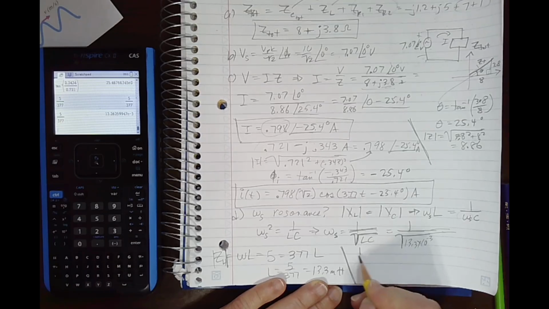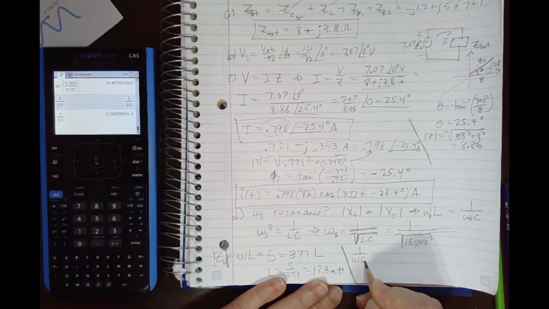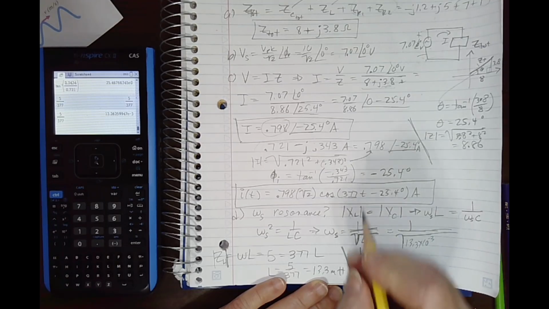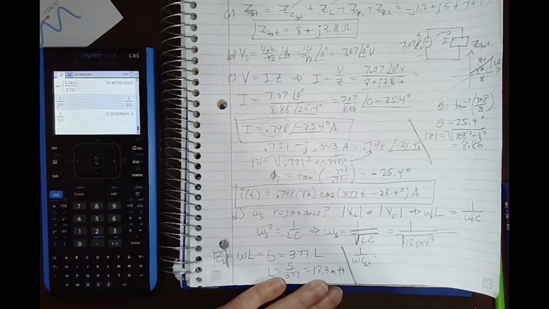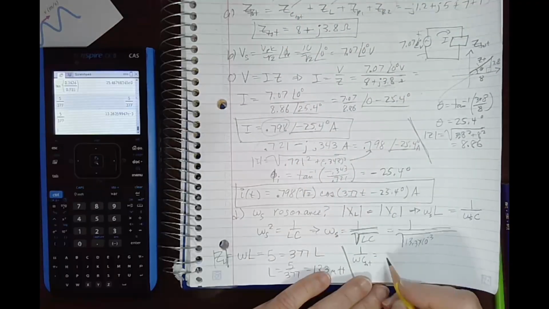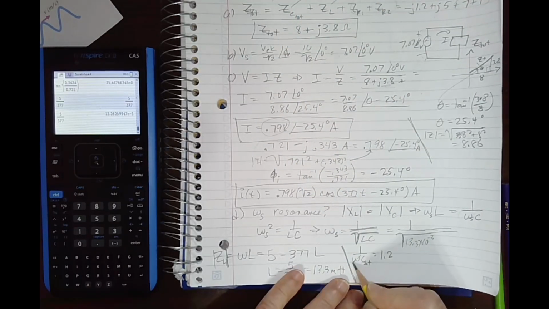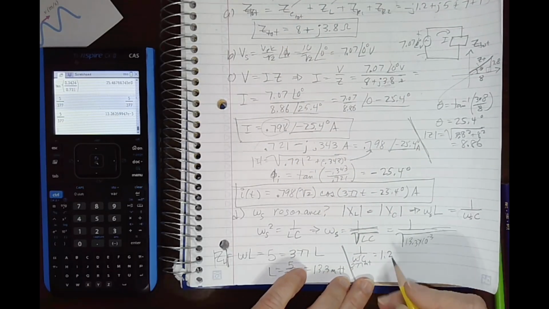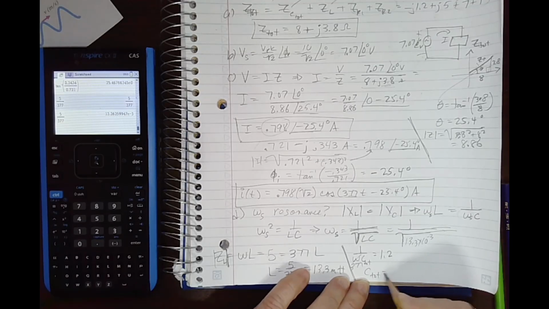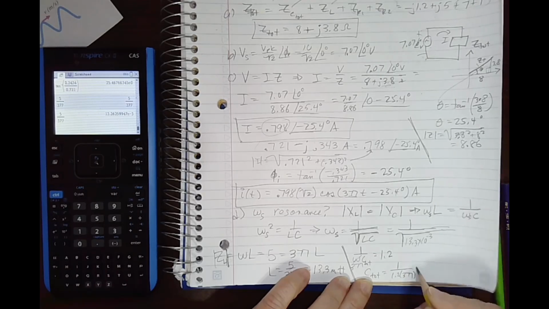And then 1 over omega C total, we got 1.2. Again, omega was 377 before, and so C total is 1 over 1.2 times 377, if I did my algebra right.